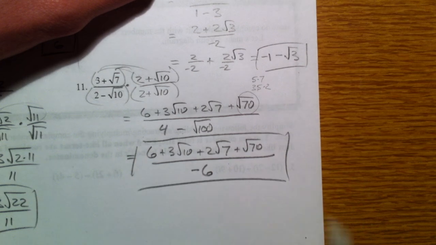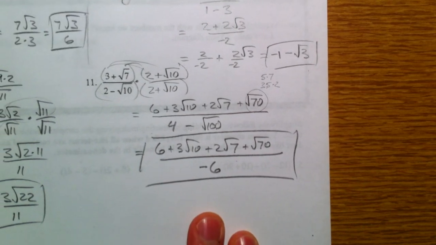And that is how you reduce radicals and rationalize radicals.